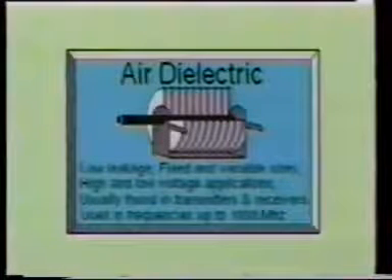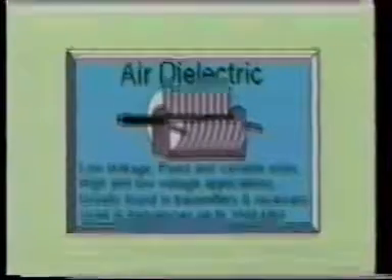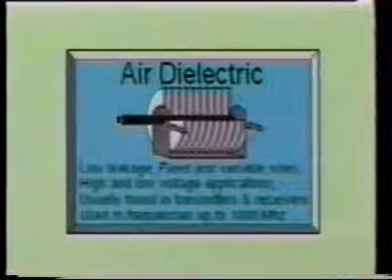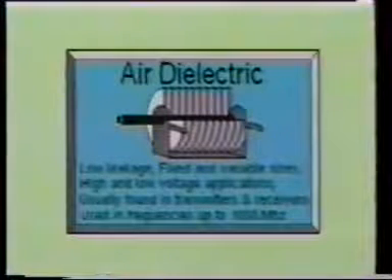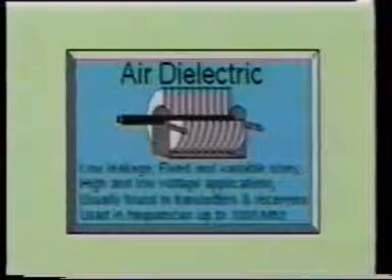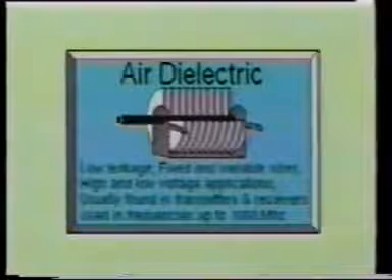They are available in a wide range of capacitive values, but they are rarely larger than 400 picofarad. The air dielectric cap is used in frequencies up to 1000 megahertz. Therefore, they are used as tuning elements in receivers and transmitters.